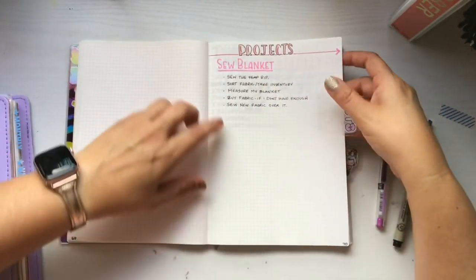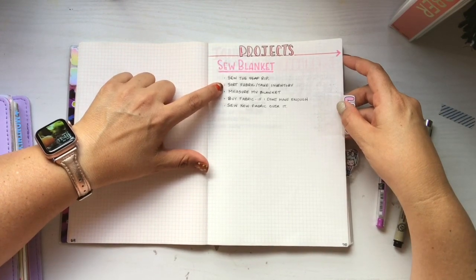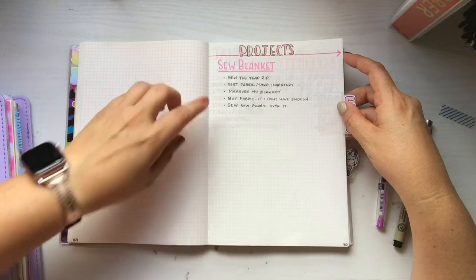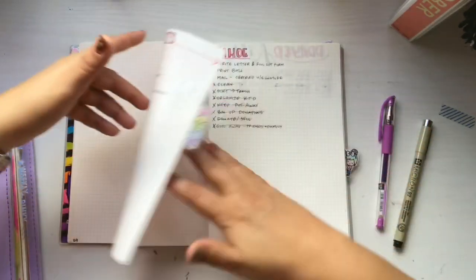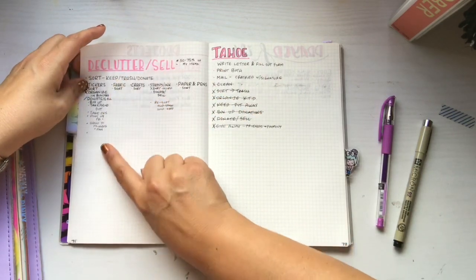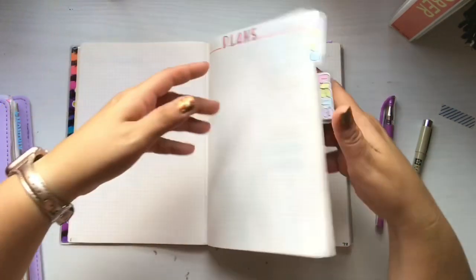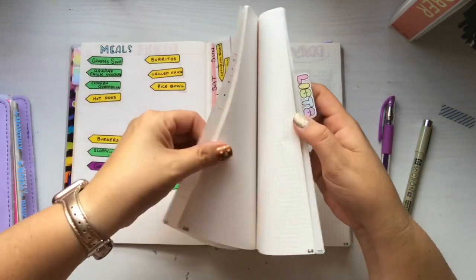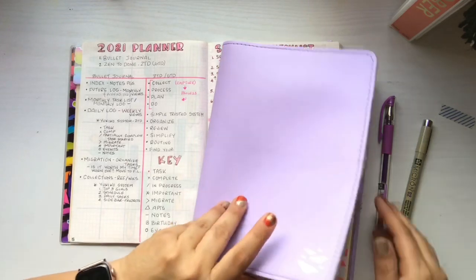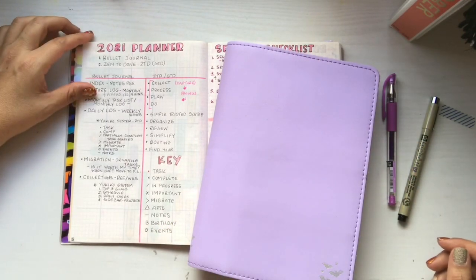Lists and projects. For example, I needed to sew my blanket, so the first step was to sort the fabric, and then take inventory of what I wanted, measure out my blanket, you know. So I break down every single project into tiny, simple steps, and then those steps are what gets added into my daily log. And basically that's it for the bullet journaling system.